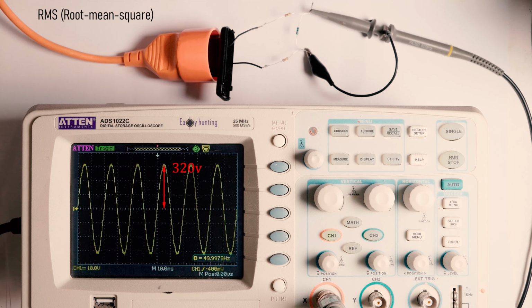For example, if you power an electric heater from a DC source with a voltage of 220 volts, it will produce exactly the same amount of heat as when powered by AC with an RMS value of 220 volts. The amplitude value of this AC sine, accordingly, will be 320 volts.